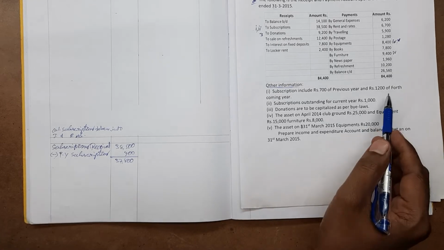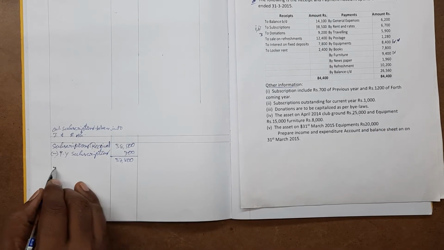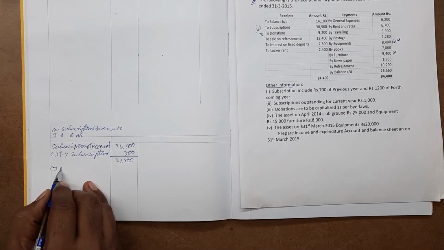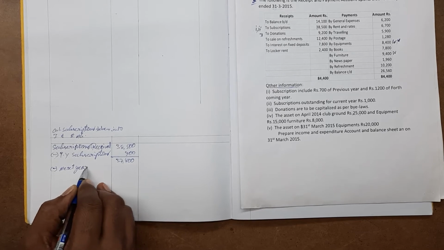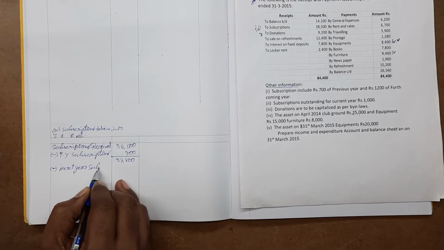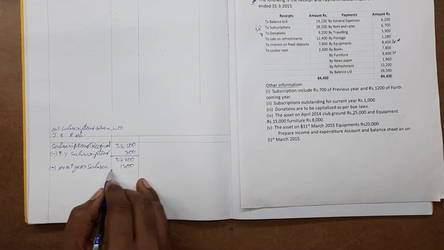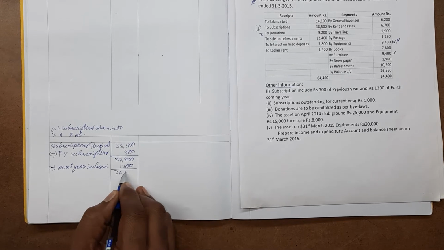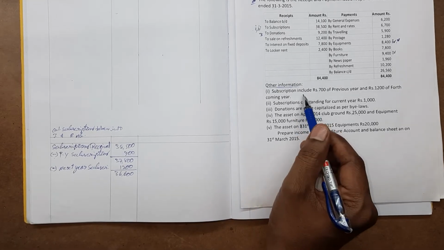Next, 1200 of forthcoming, meaning next year's subscriptions, is also deducted, giving 36,600. So the first adjustment is completed.